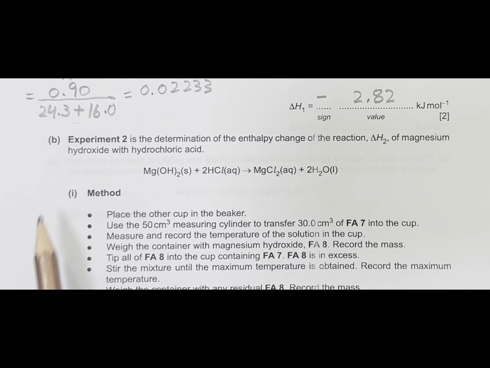Now let's move on to the next part. B says experiment 2 is the determination of enthalpy change of the reaction, that is delta H2, of magnesium hydroxide with hydrochloric acid according to the equation. Method: place the cup in the beaker. Use a 50 centimeter cube measuring cylinder to transfer 30 centimeter cube of Fa7 into the cup. Measure and record the temperature of the solution in the cup.